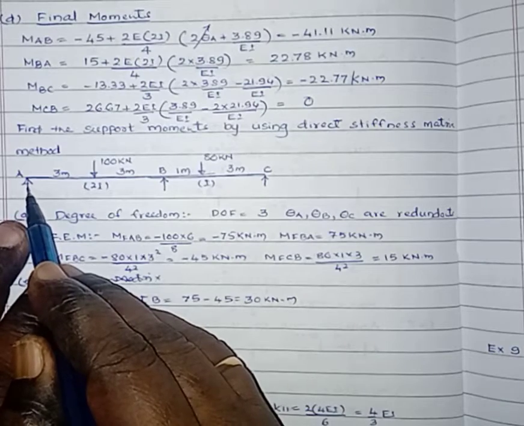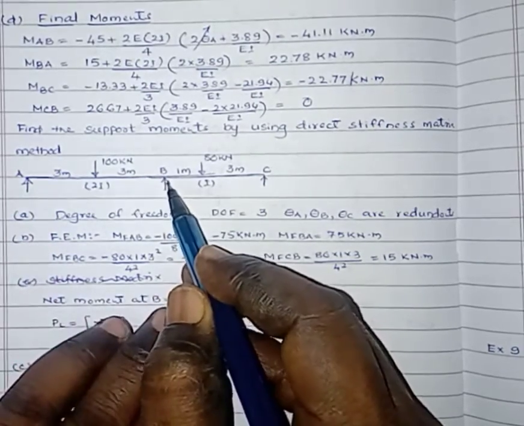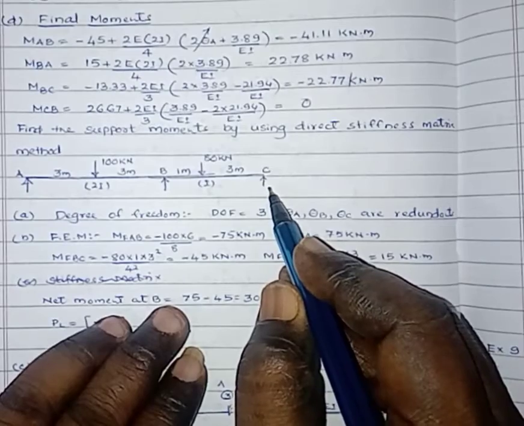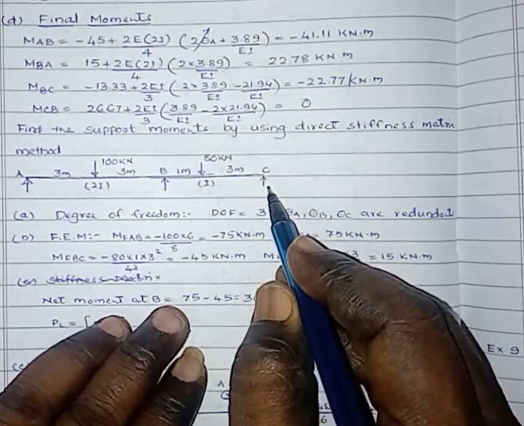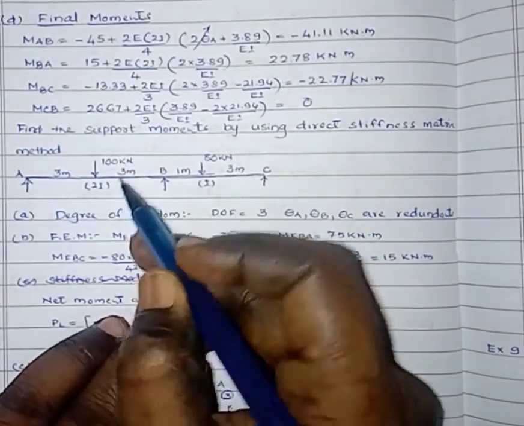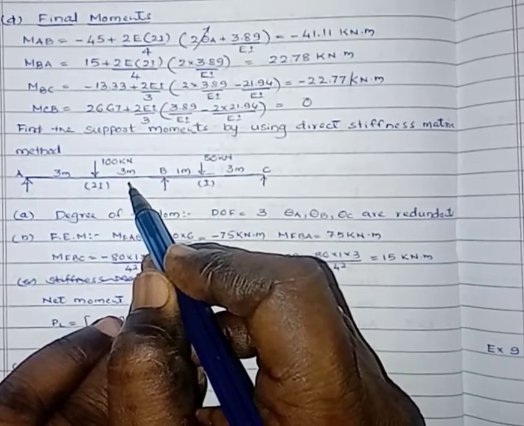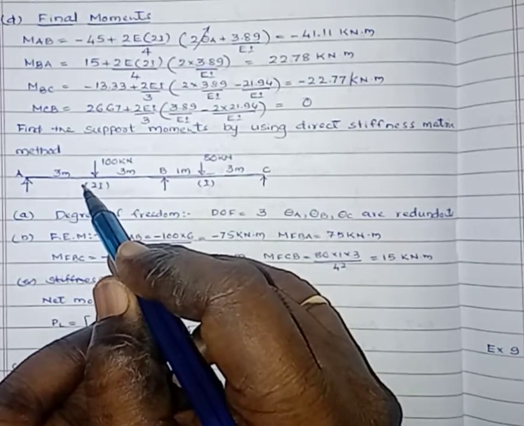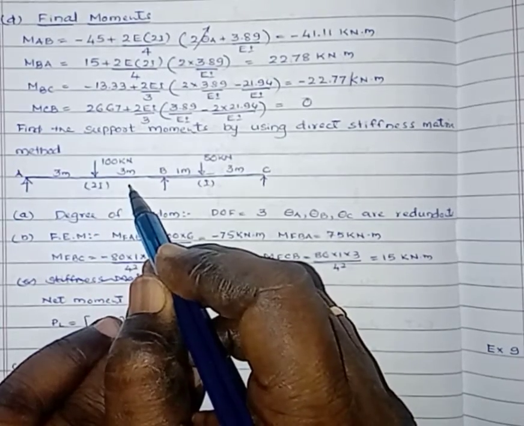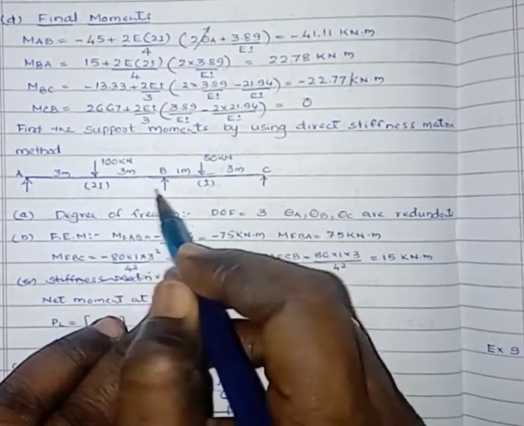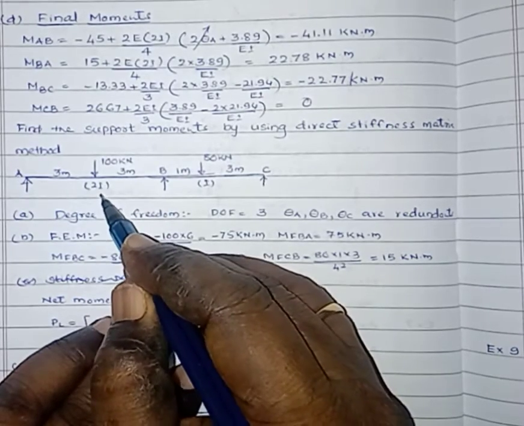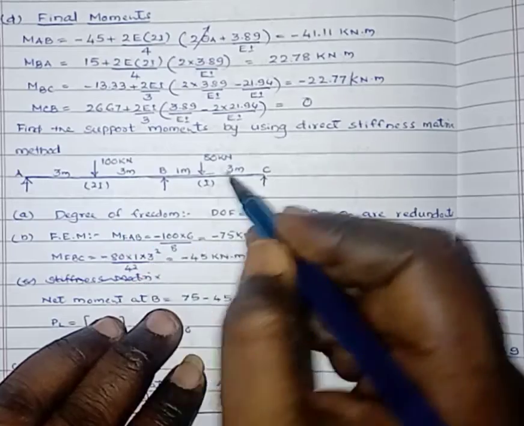At A it is on simple support, at B it is on simple support, and C also is on simple support. Span AB is subjected to a point load of 100 kilonewton at a distance of 3 meter from A and 3 meter from B. The total length of the span is 6 meter with moment of inertia 2I.